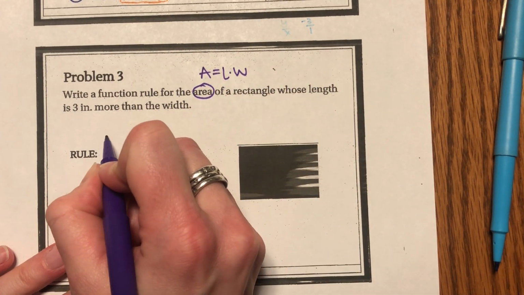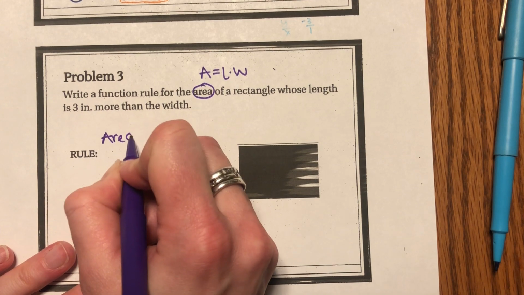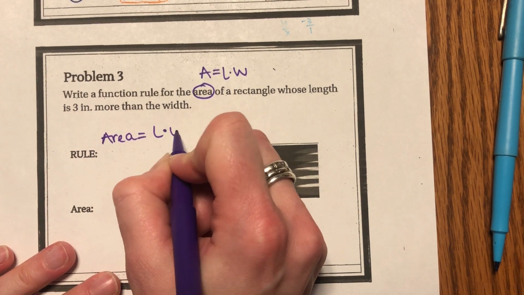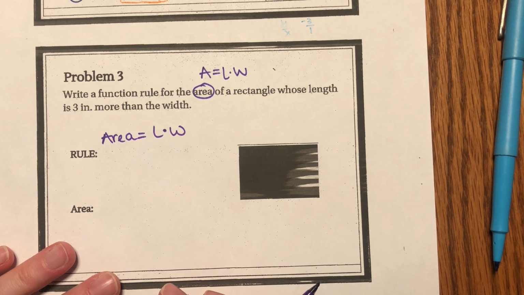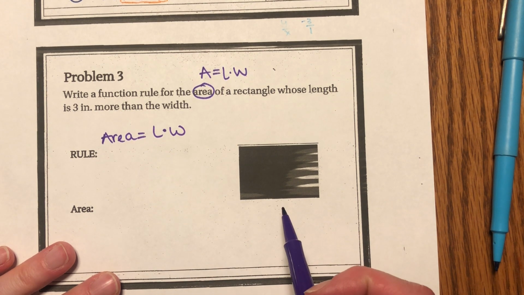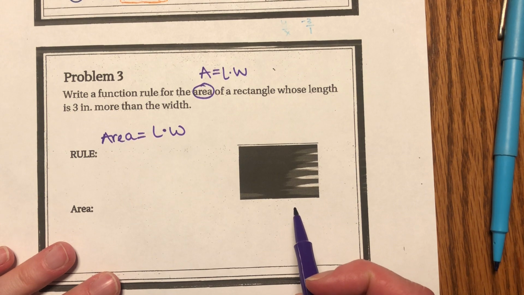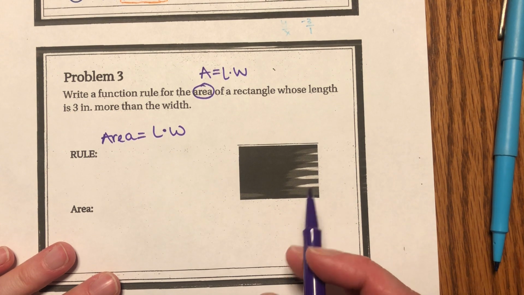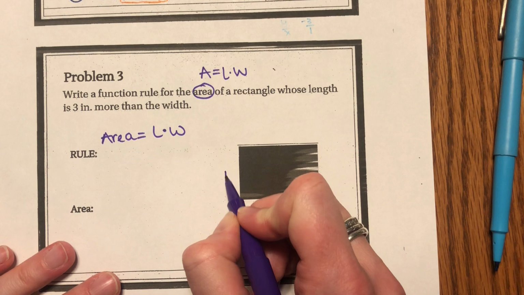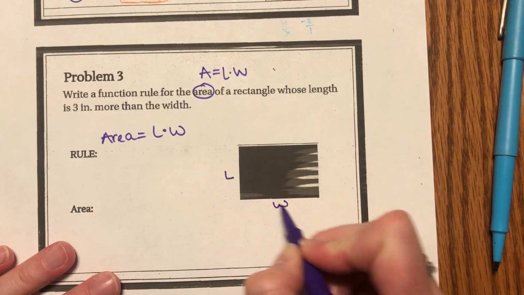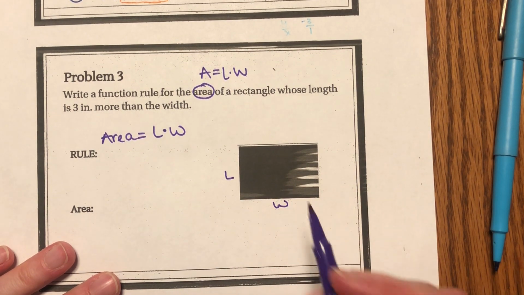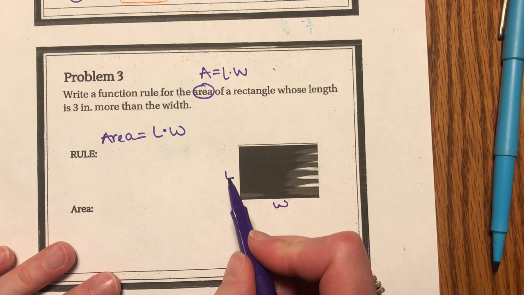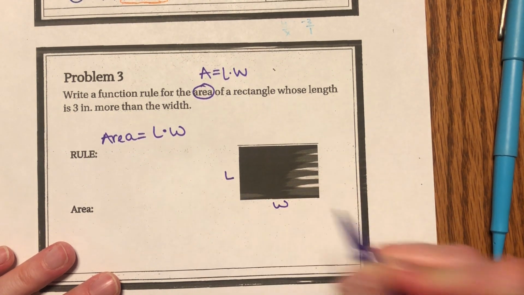And so we're going to use that as we fill this out, okay? And then we have this rectangle here. The length is 3 inches more than the width. So we have a length and we have a width, and it doesn't matter which one, length, width, it doesn't matter. What we do know is that the length is 3 inches more.